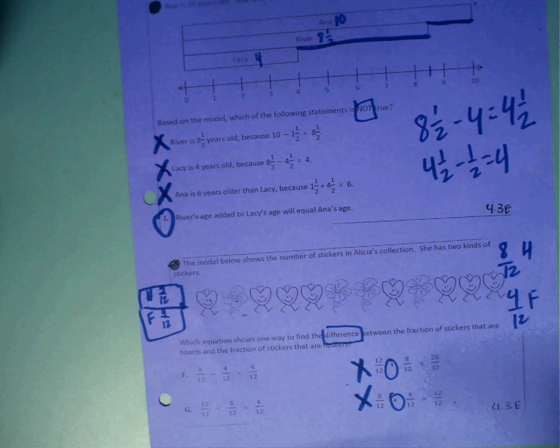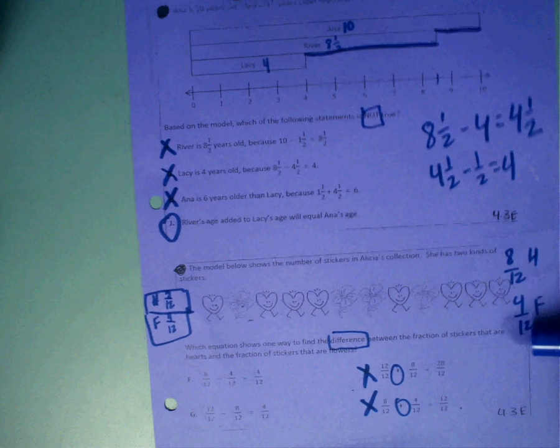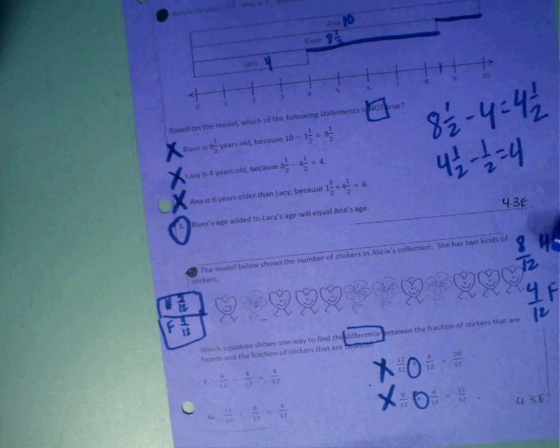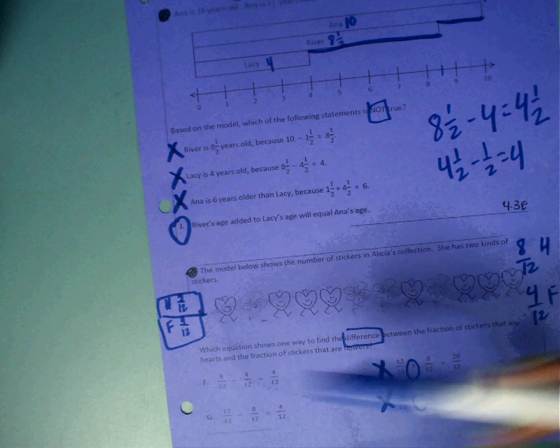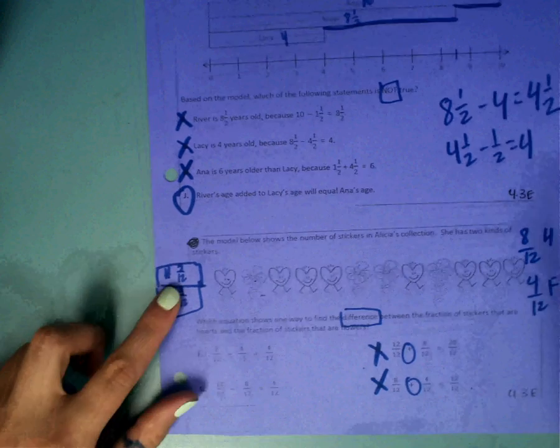So I want you to make sure that you understand how I got to that. I got to that because I counted how many there were all together, and that was my denominator. That's my total, right? And then the part that were hearts is my numerator for the hearts fraction. The number of flowers is the part of the fraction of stickers that were flowers. So that's where I got 4.